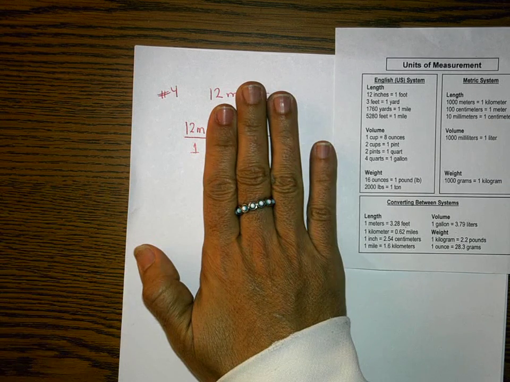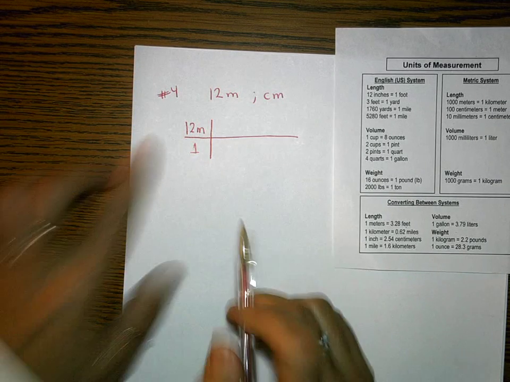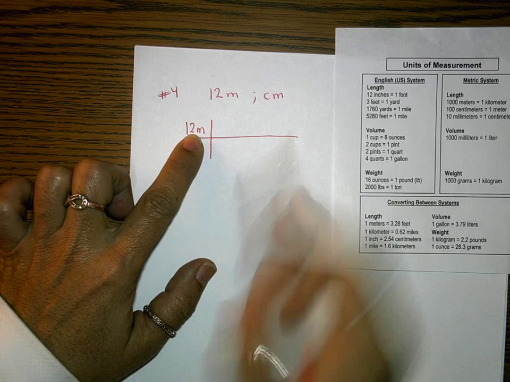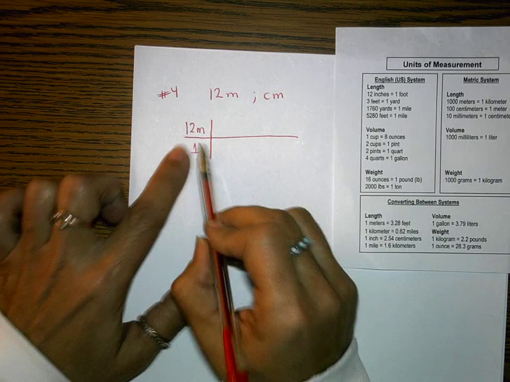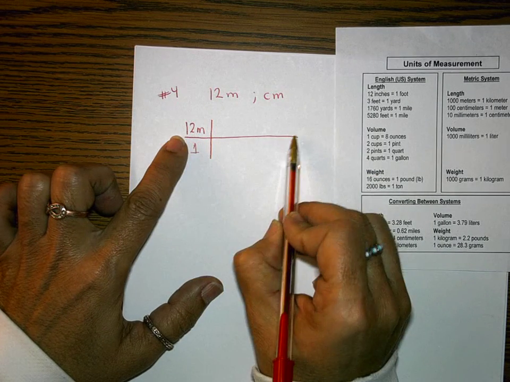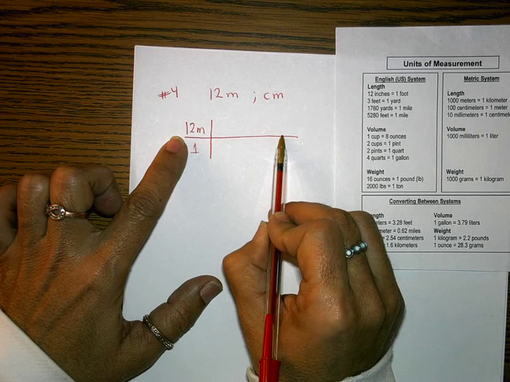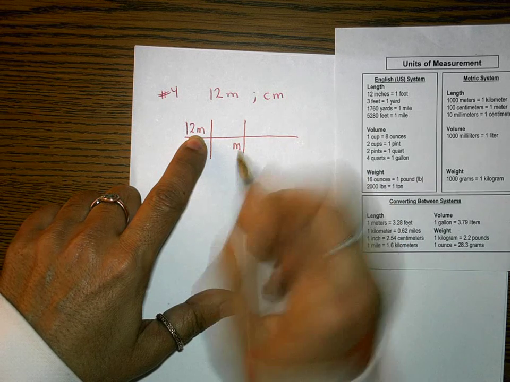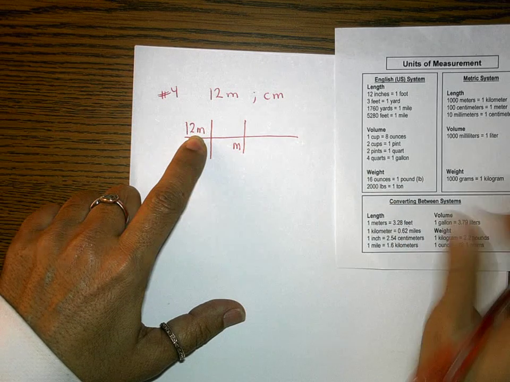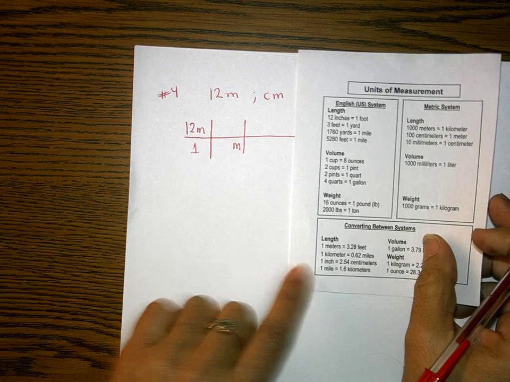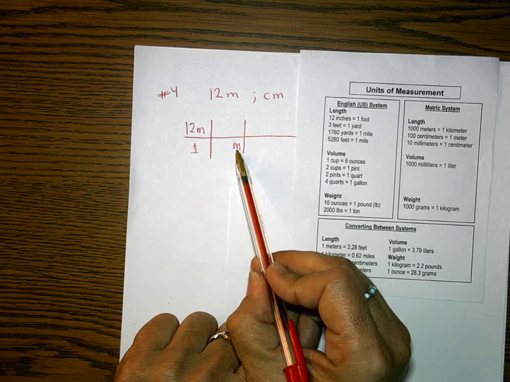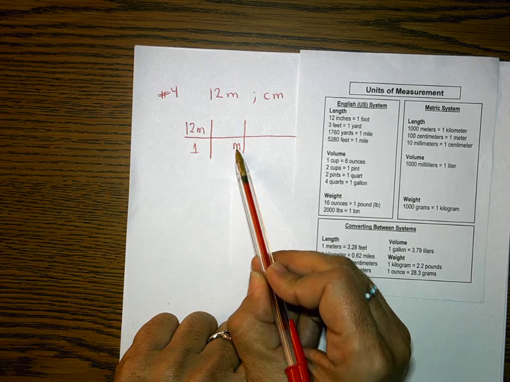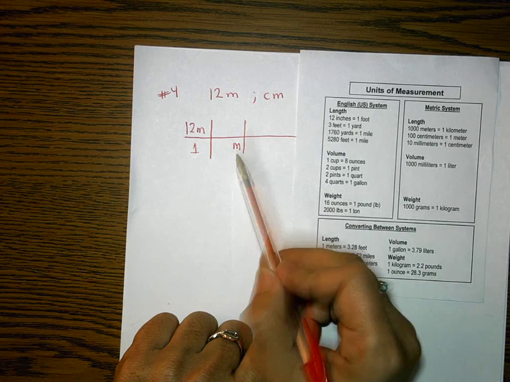If you look at it, it's just a fraction. I am trying to convert from meters to centimeters. My fraction bar is long because I don't know how many conversion factors I will need. So I want to cancel my meter unit, so I put my meter units down here. Now I need to look at my conversion table over here and find something about meters, hopefully something about meters and centimeters together.